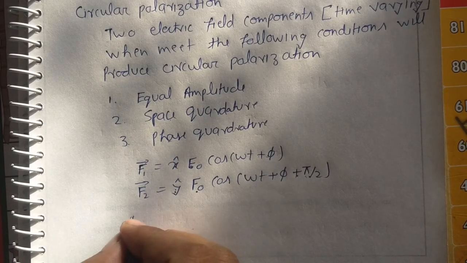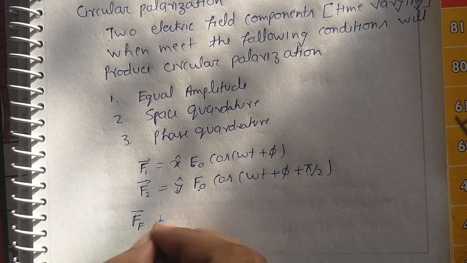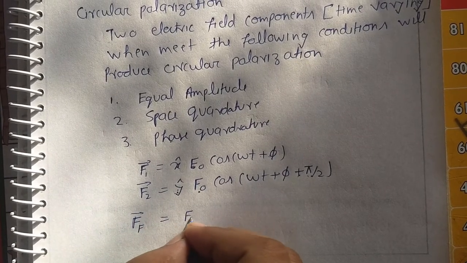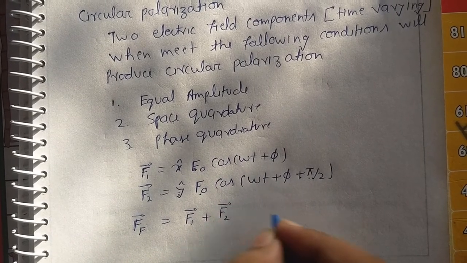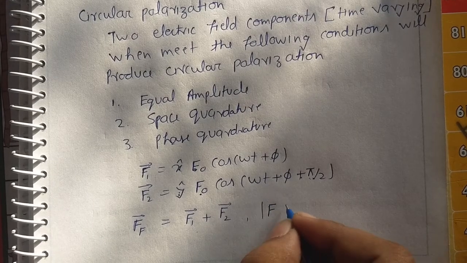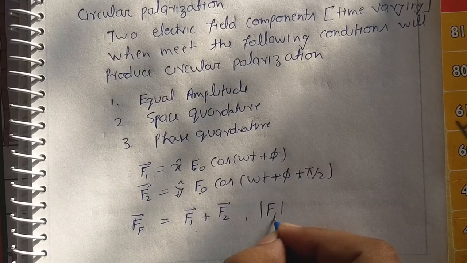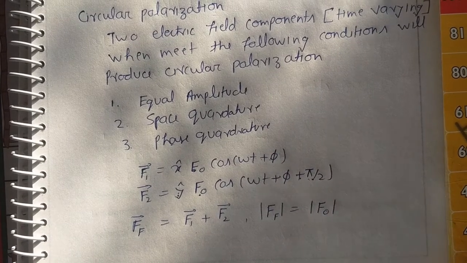So the resultant final vector will be equal to F1 plus F2. Magnitude of F final will be equal to F naught.